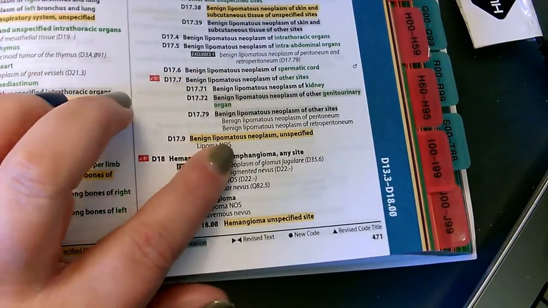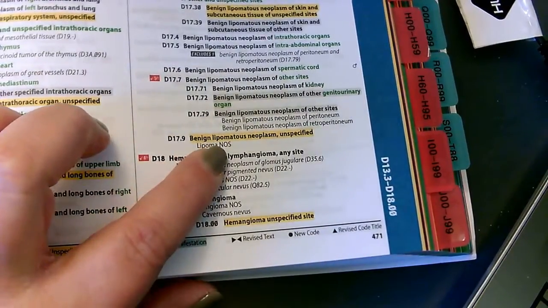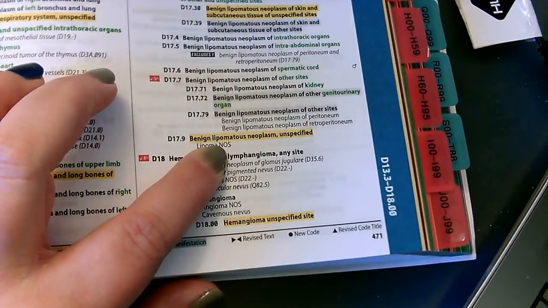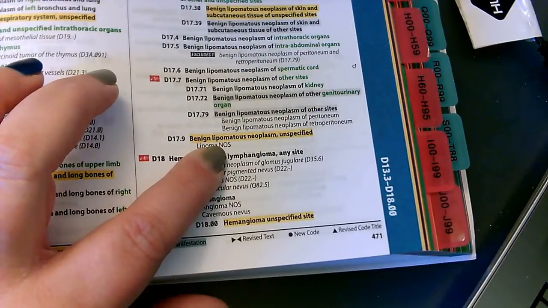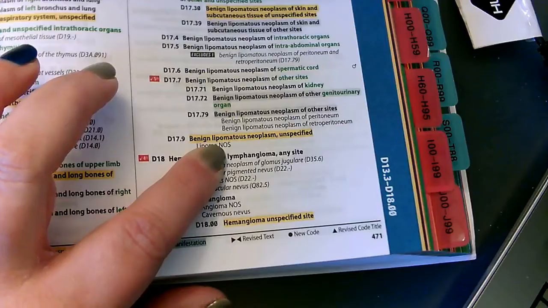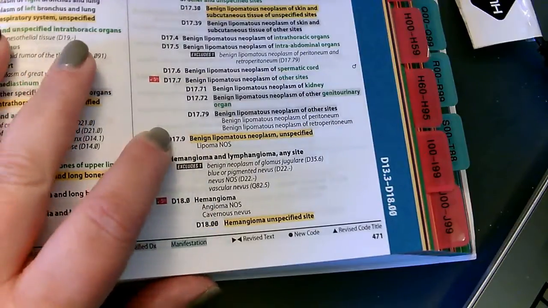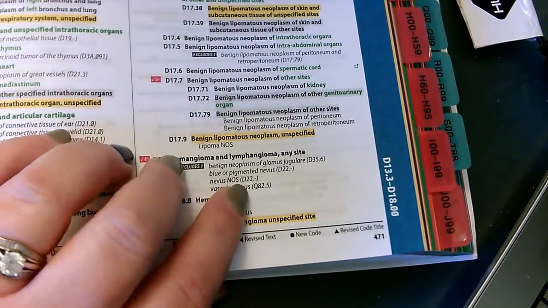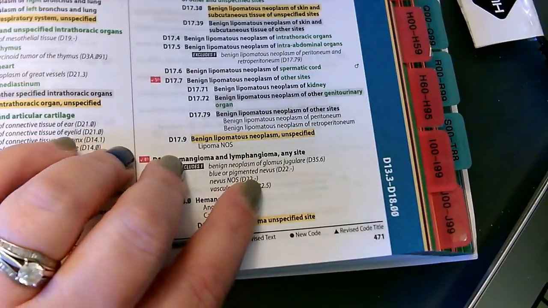Benign lipomatous neoplasm, unspecified. It's a lipoma not otherwise specified. In your textbook, the problem literally just says lipoma for number 3. That's not otherwise specified, so D17.9 is going to be our winner there.